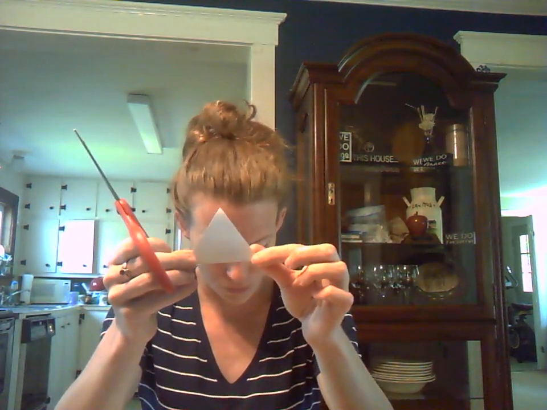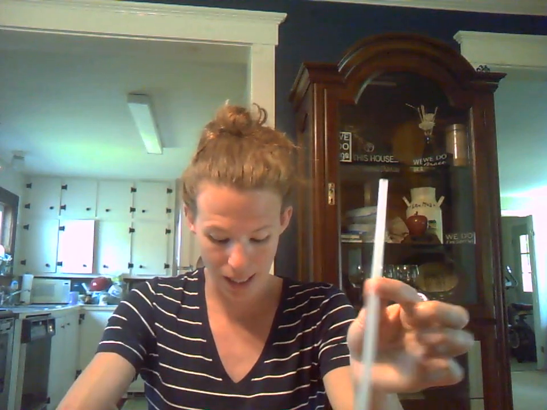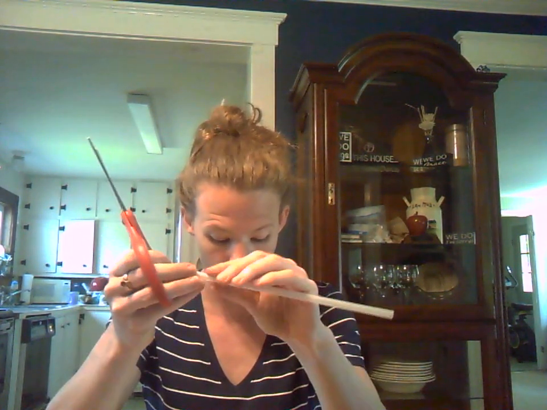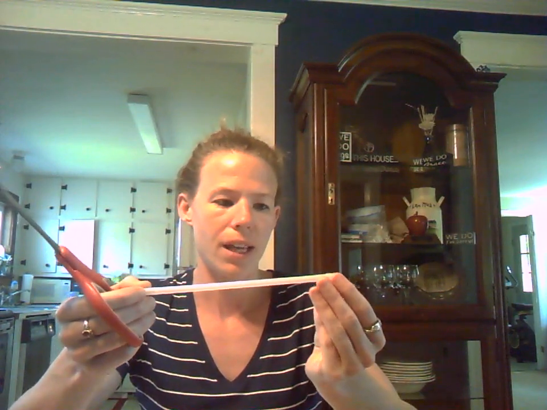Step 3, it says to cut a slit in each end of your straw and slide your rectangle on one side and your triangle on the other. So I'm going to make a slit this way. And then when I turn my straw over to the other end, I want to make my slit go the other way. So more like this.